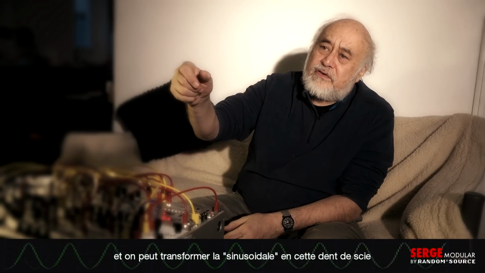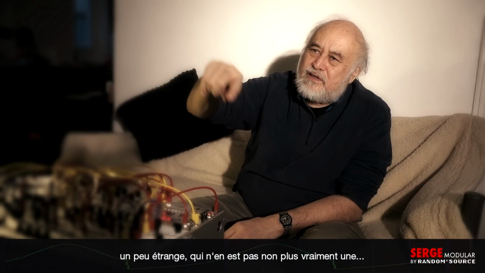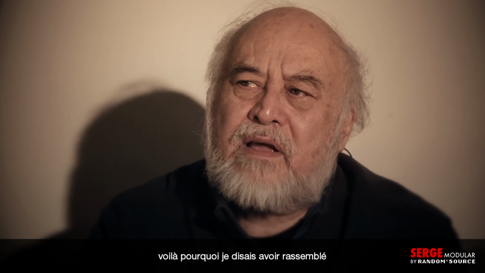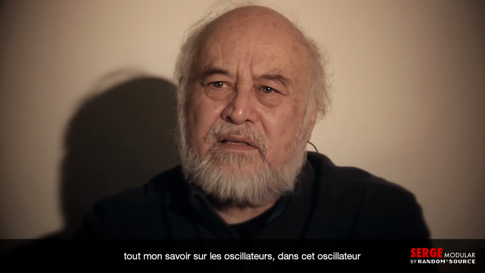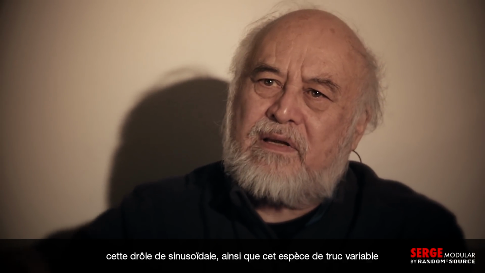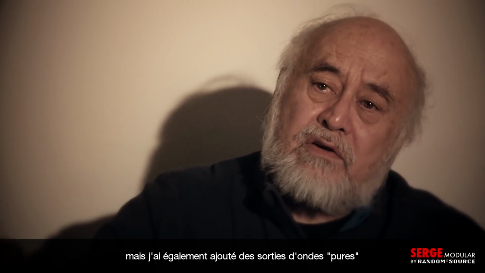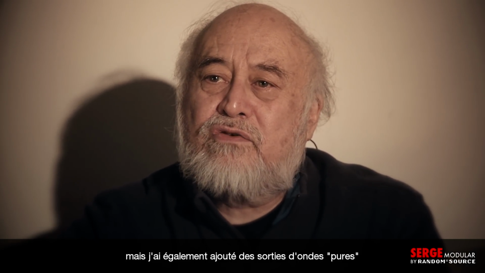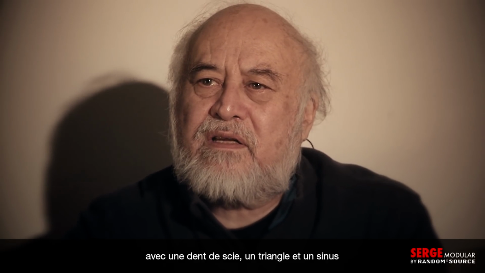And you can change it, of course, from that sine to a very strange sawtooth, which is not a really a sawtooth, but that's what I meant, is that I put everything I knew about oscillators inside that oscillator. That is, I put some parts of the old oscillator, that funny sine and that kind of variable thing. And I also put a really flat sawtooth and really flat triangle and sine.